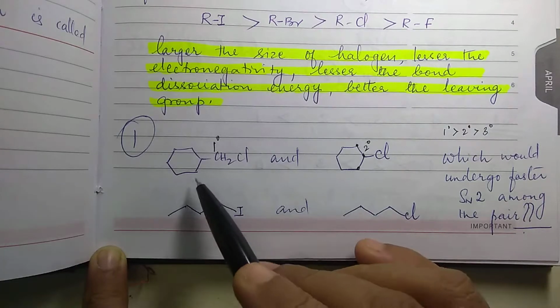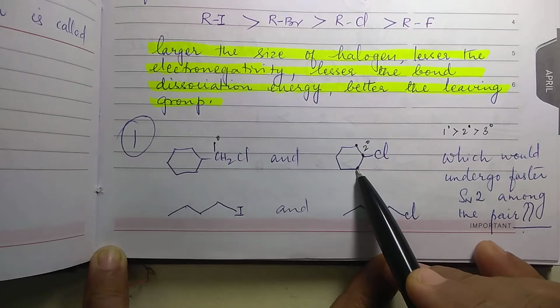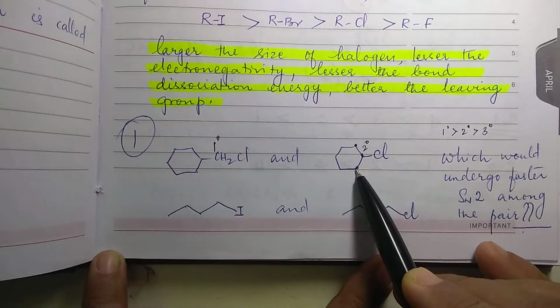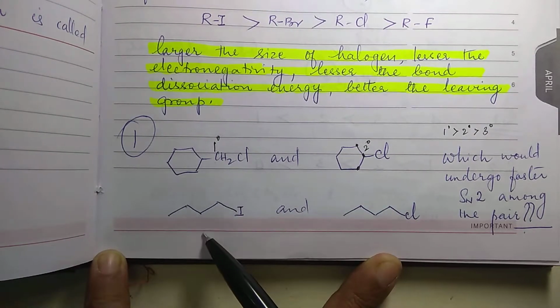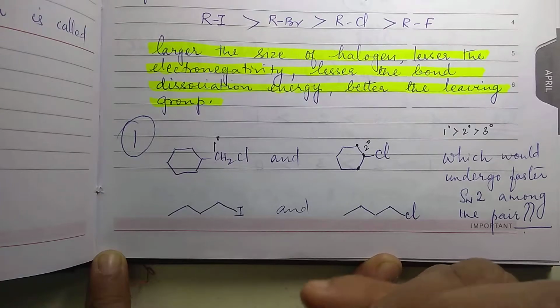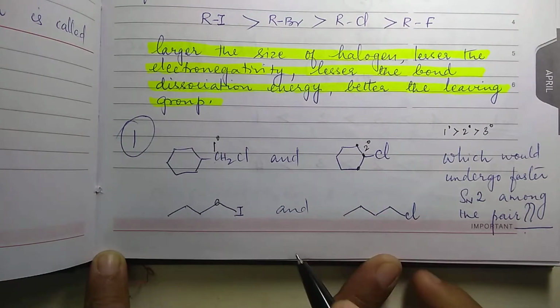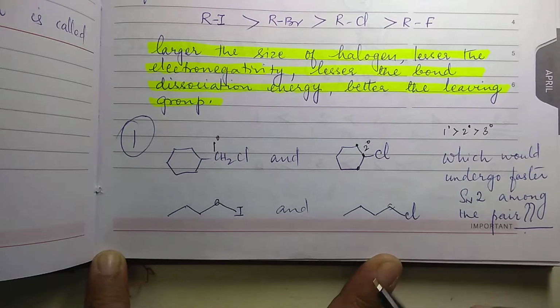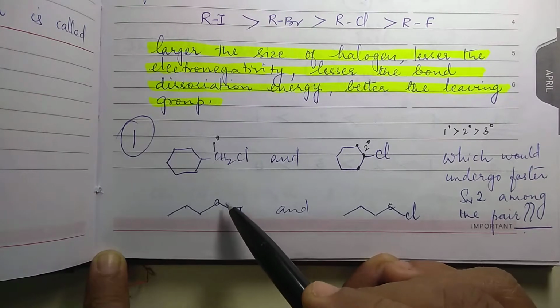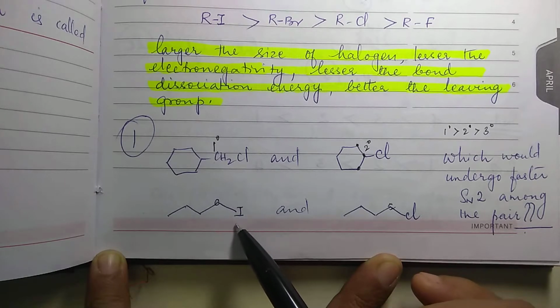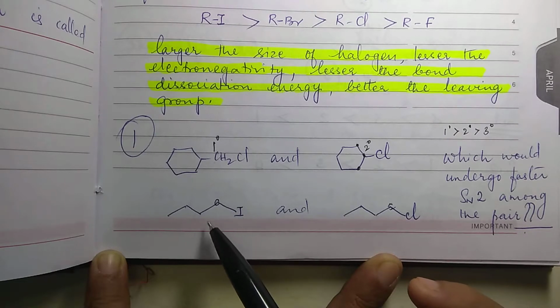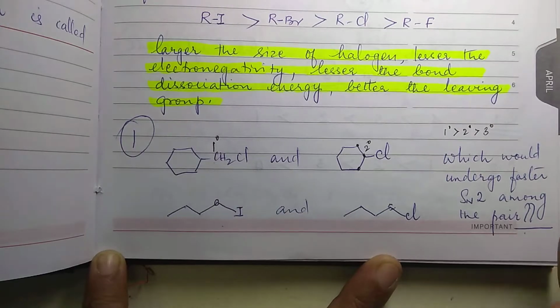This is secondary, this is primary, so this will undergo SN2 reaction less and this will undergo faster. Same way, in the second case, this is a C-I bond and this is a C-Cl bond. Which will easily break? C-I bond dissociation energy is less, so this is associated with a better leaving group, and this will react faster.